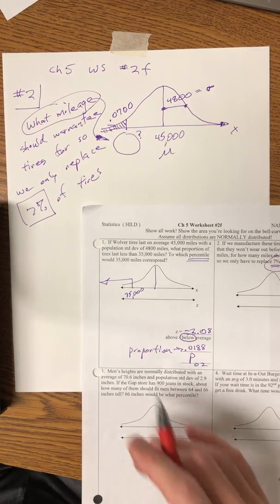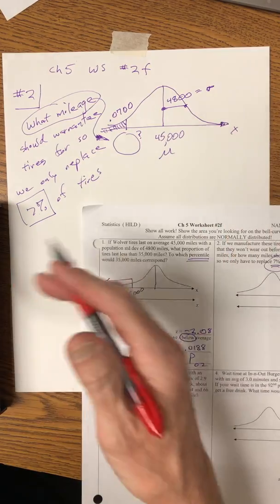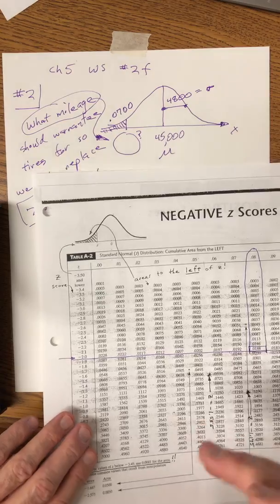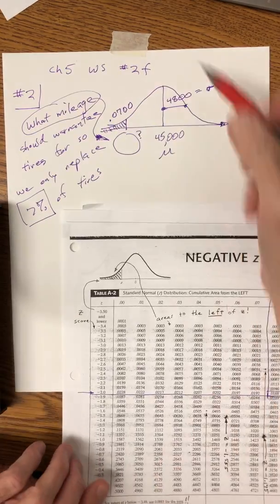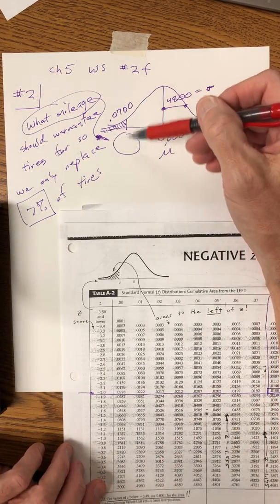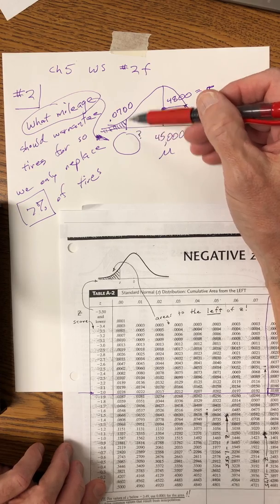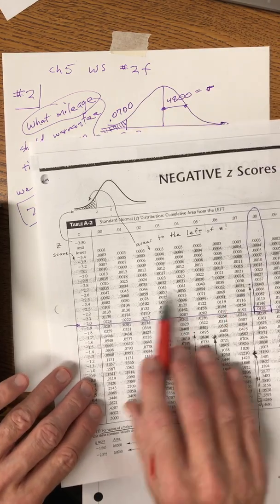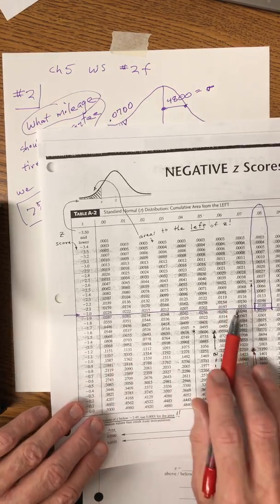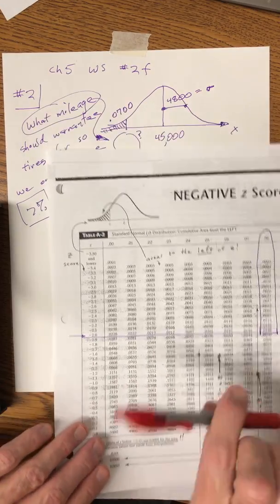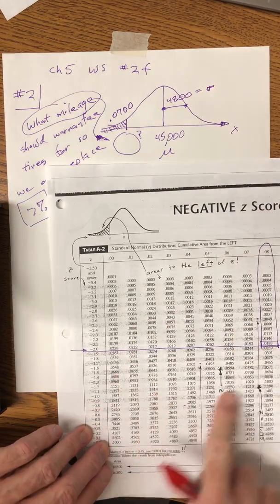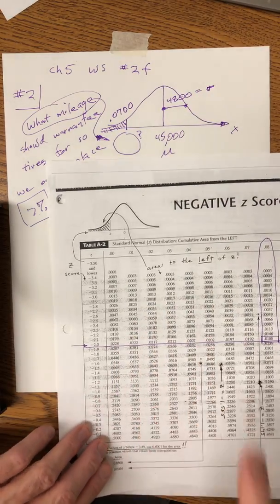So instead of doing the Z and then going to the table, we're going to go to the table first, and then we'll do the Z formula. So I'm telling you the area to the left of this X here is 0.0700. So we have to look in the body of the table now until we find the 4-digit number. So that's why you write areas with 4 digits, because these are all 4-digit numbers in the body of the table.